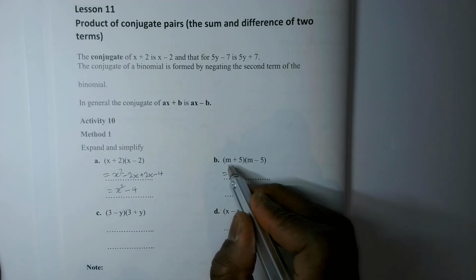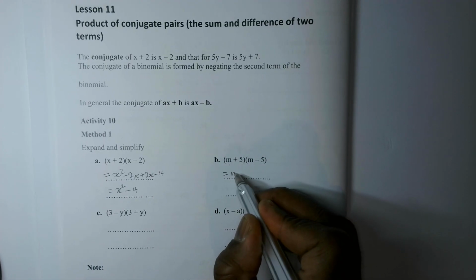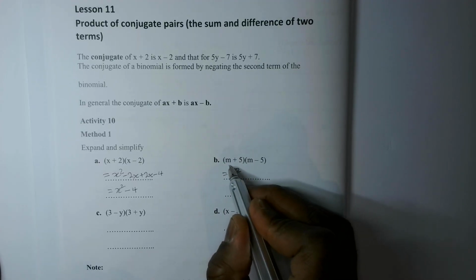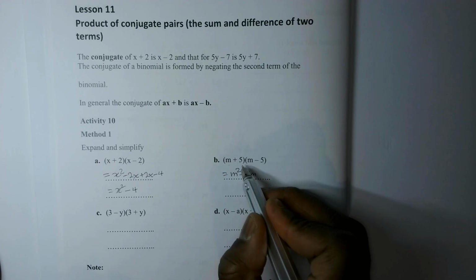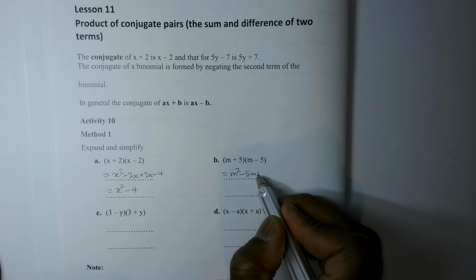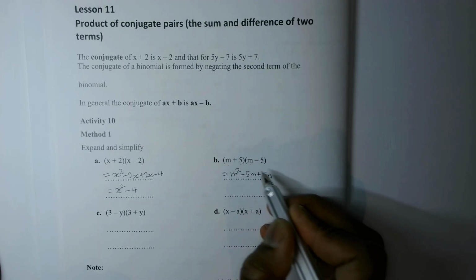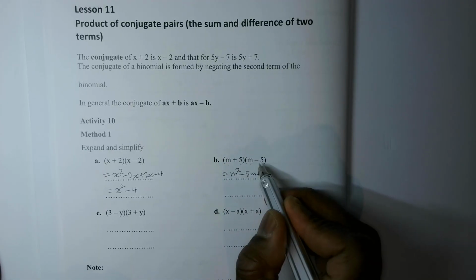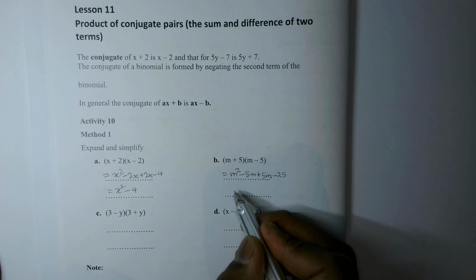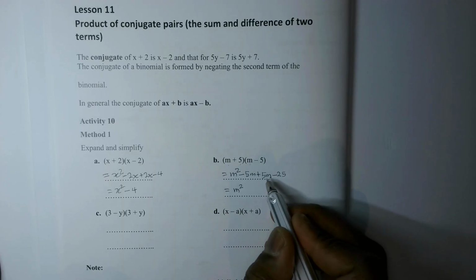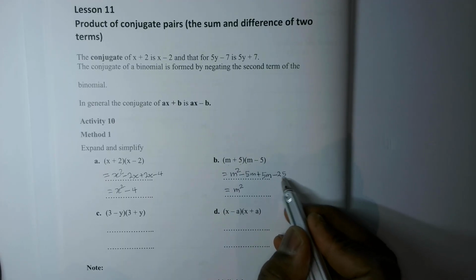B. m times m will give me m squared. m times minus 5 will give me negative 5m. 5 times m will give me 5m. And then positive 5 times negative 5 will give me negative 25, which then simplifies to m squared. Negative 5m add 5m is 0, so I've got minus 25.